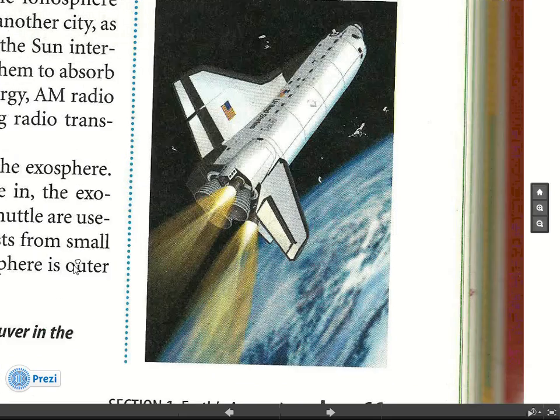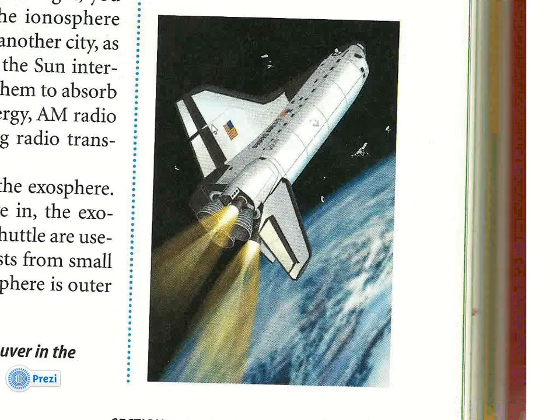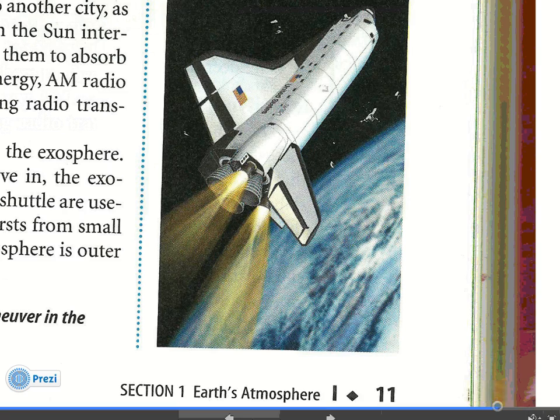So, if you think about the wings on a plane or a space shuttle, it's the air molecules moving above and below the wings that help the craft fly. But there are no air molecules in the exosphere. There's very few. So it has to have these bursts of jet that push the space shuttle forward.